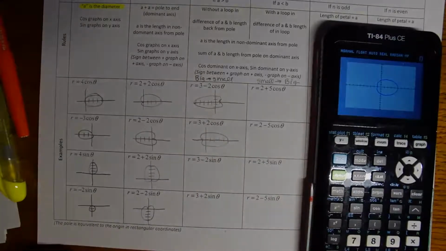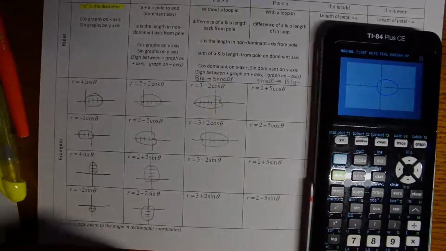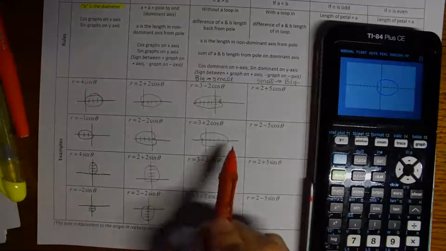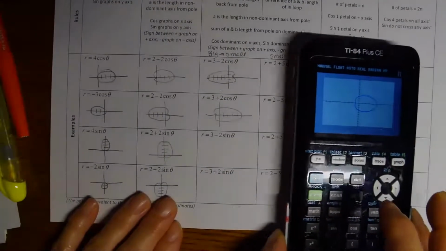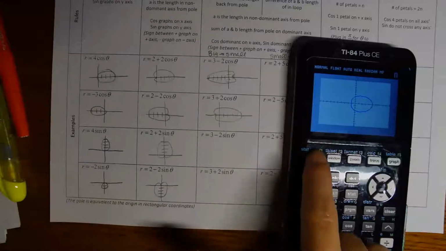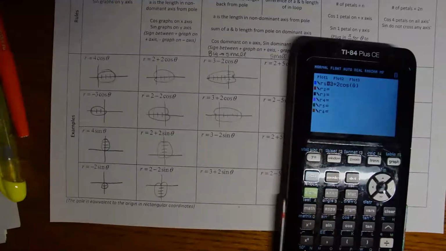If this were not a COVID world, you wouldn't have a calculator for quizzes and tests over this. So we're trying to learn the shape now. Look what we have here. What do you think that's going to look like? I want you to guess before you just hit graph.